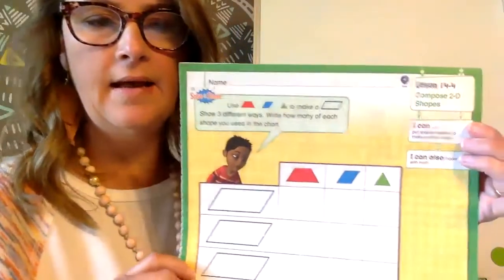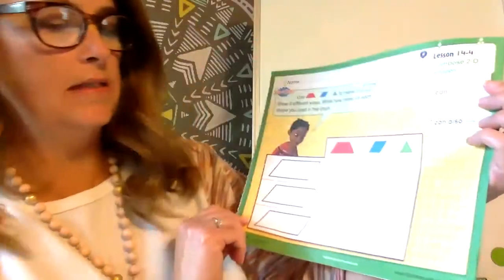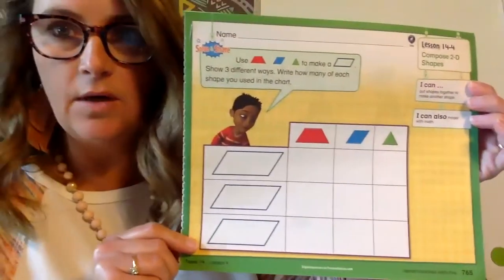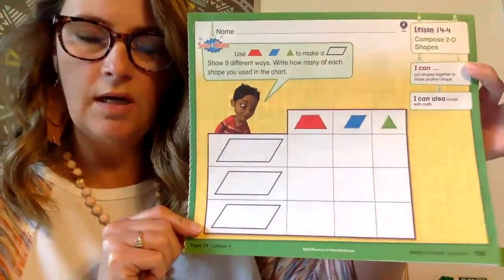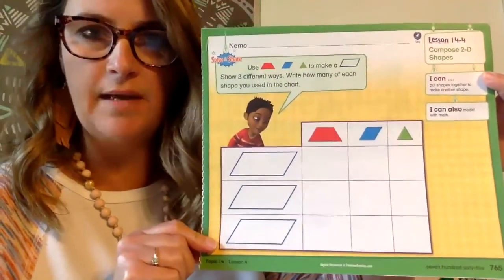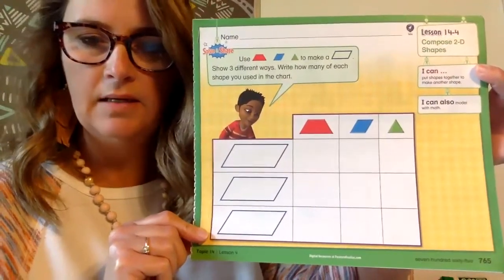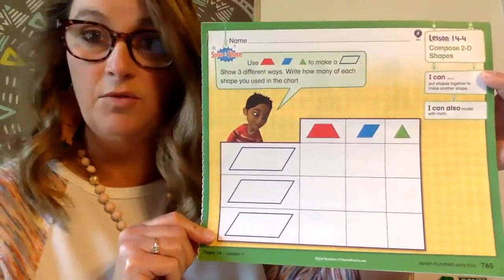Good morning. Today we're going to be working on lesson 14, topic 4. It starts on page 765. So if you'll look in your math packet and find this page, we'll be ready to go. If you need to run grab that, just pause the video, and when you come back, start it and you'll be right here with us.